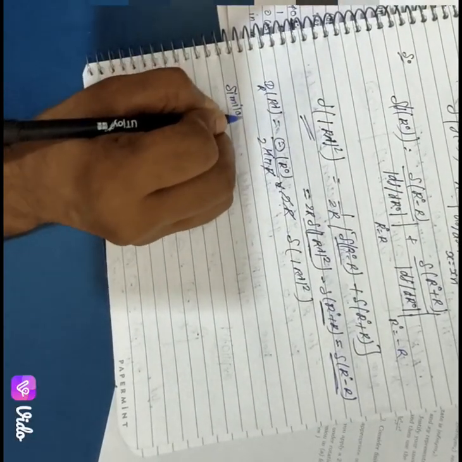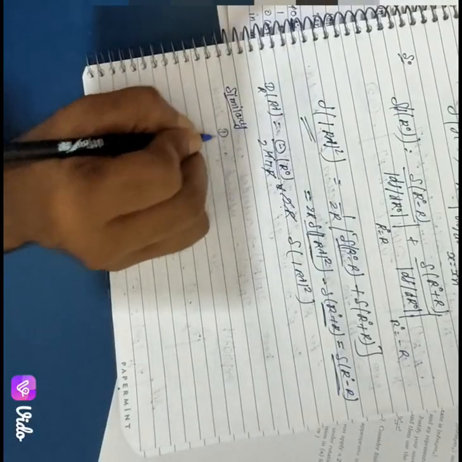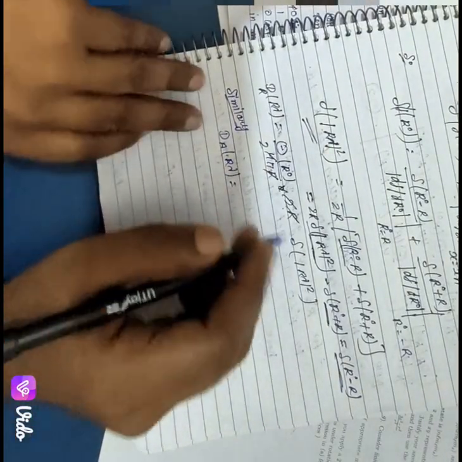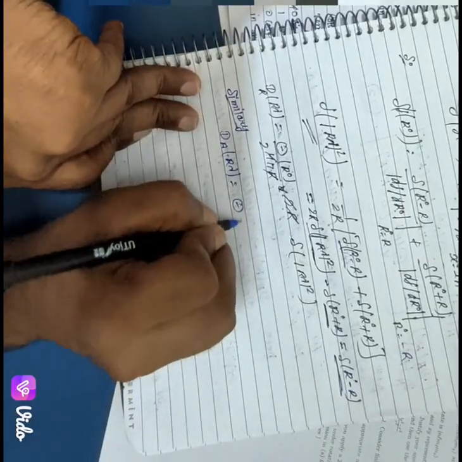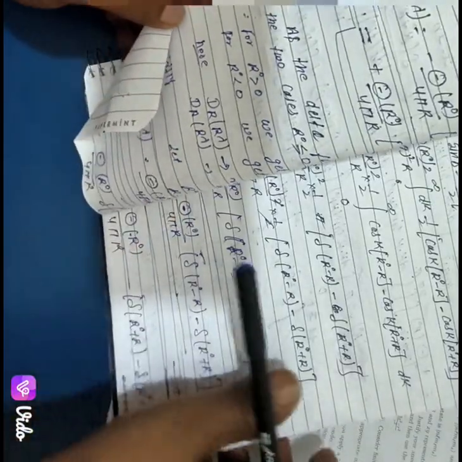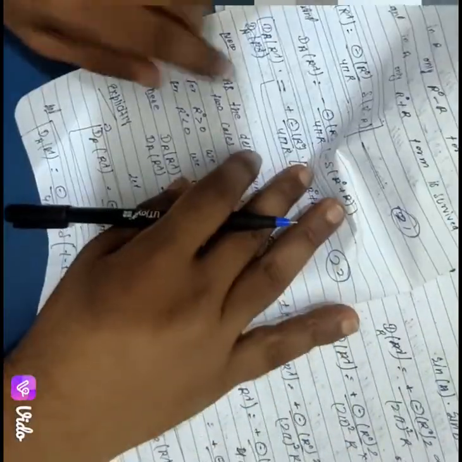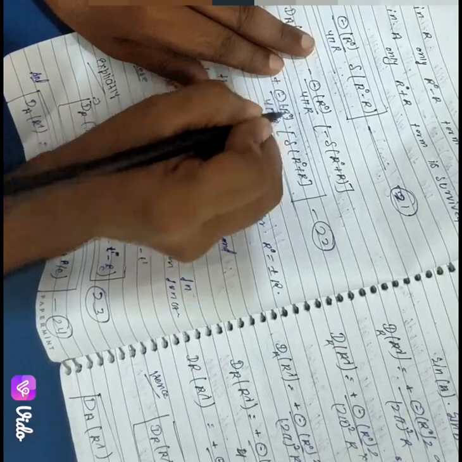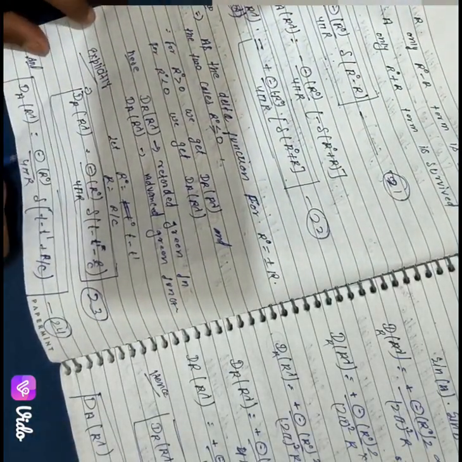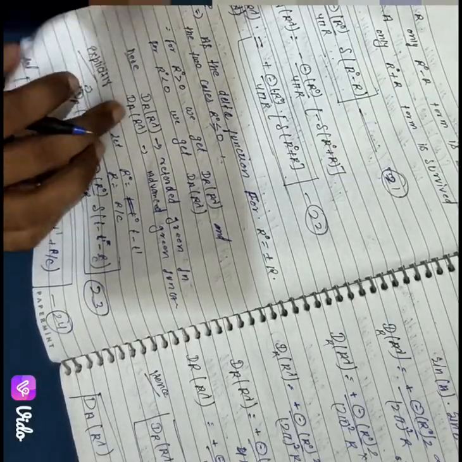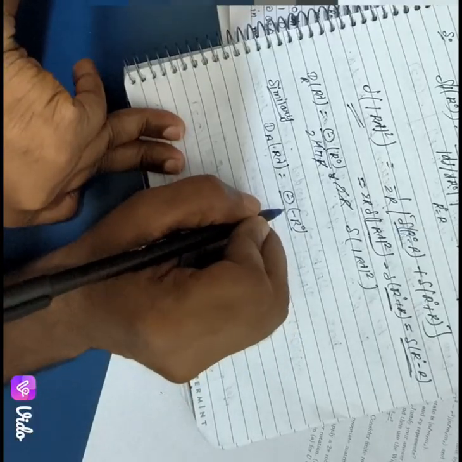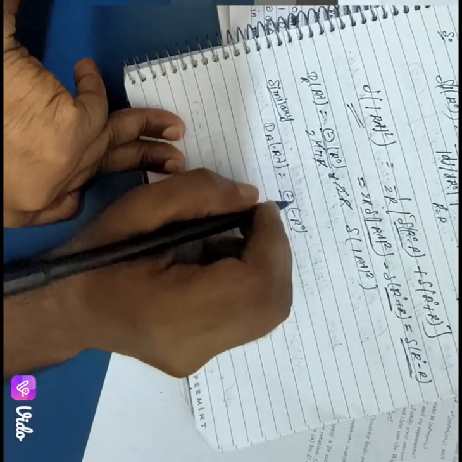And in case of A, similarly, d of A r lambda with step function, pi r.